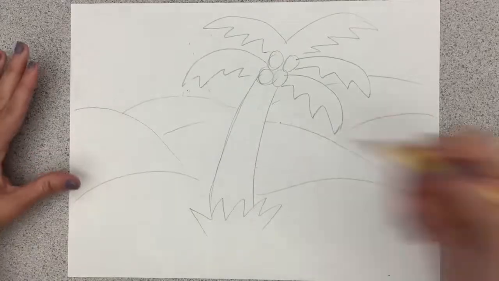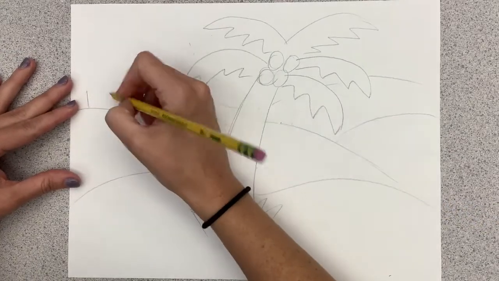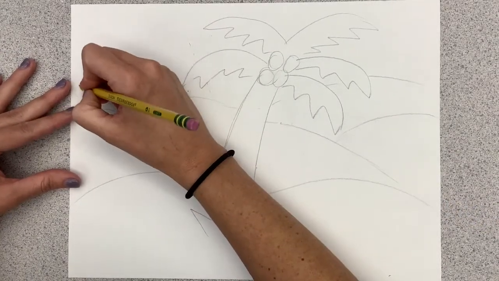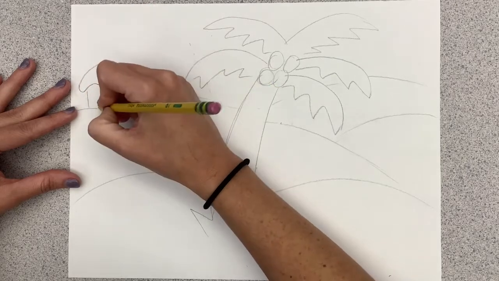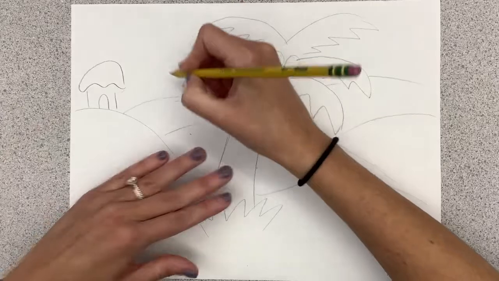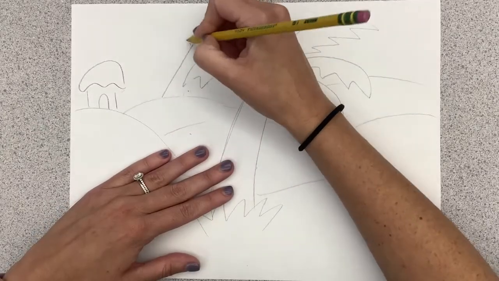Let's see some other types of homes. So I'm going to show you that hut again. It starts with 2 vertical lines, a wavy line for the top of the hut, and a rounded piece. Do not forget a door to get inside.